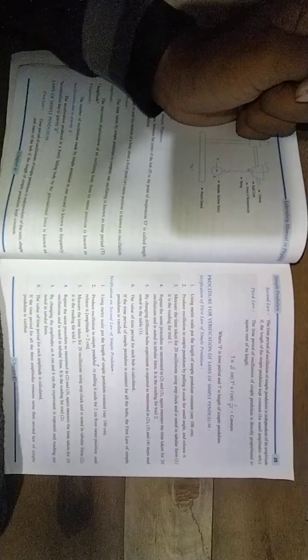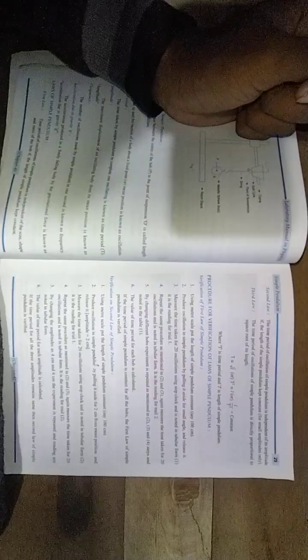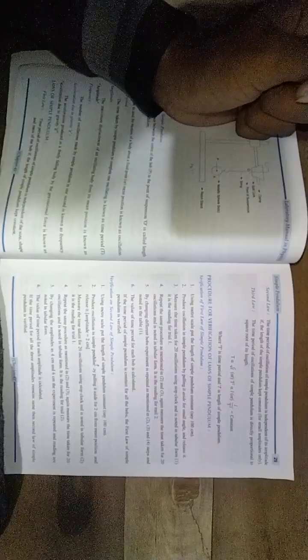Third law: the time period of oscillations of a simple pendulum is directly proportional to the square root of its length, T proportional to root L, or T square proportional to L, or L upon T square is equal to constant, where T is time period and L is length of simple pendulum. Procedures for verification of laws of simple pendulum.